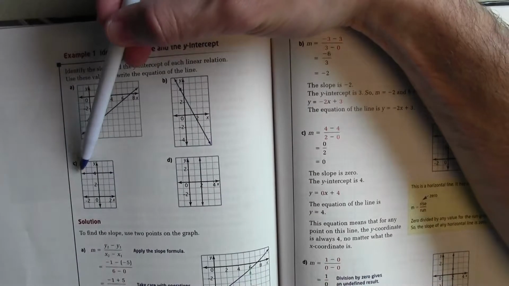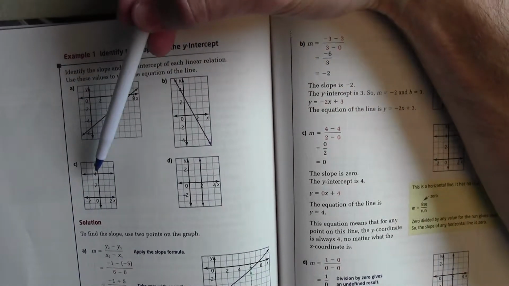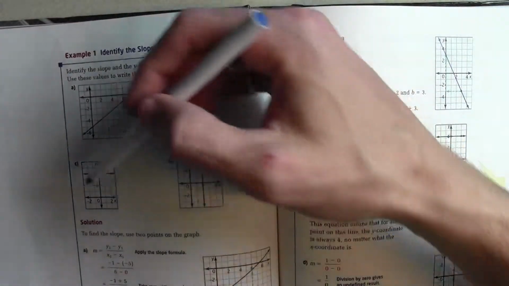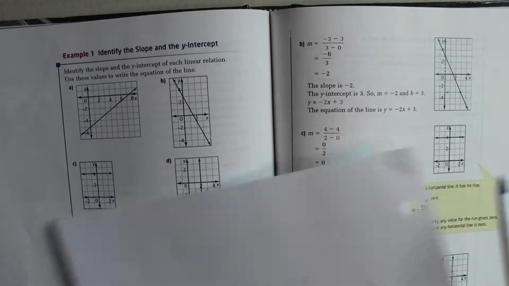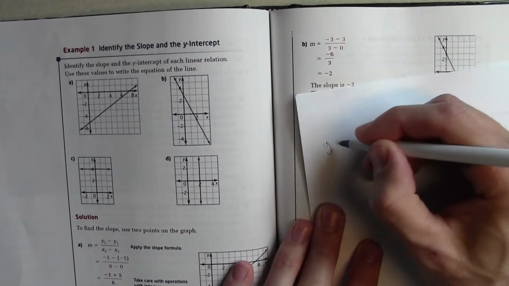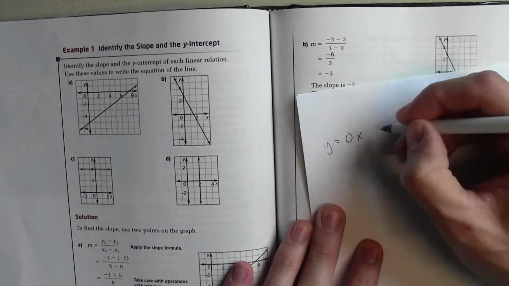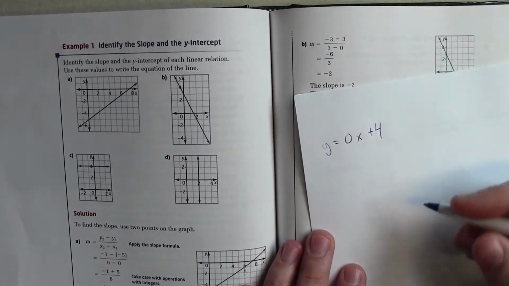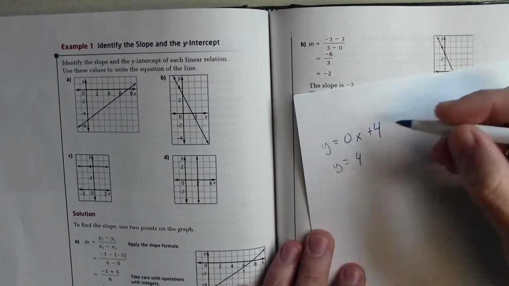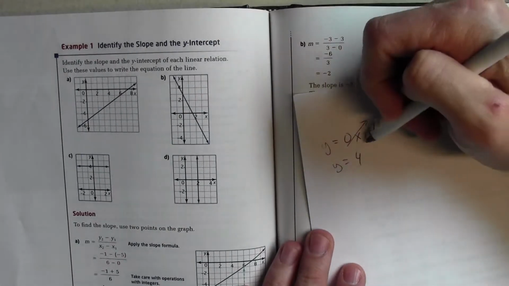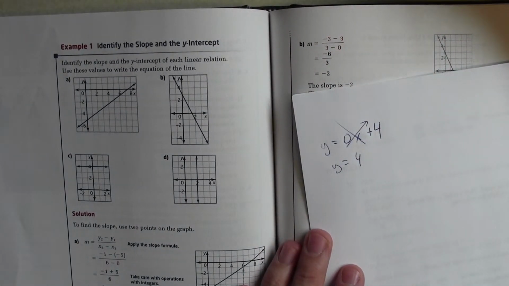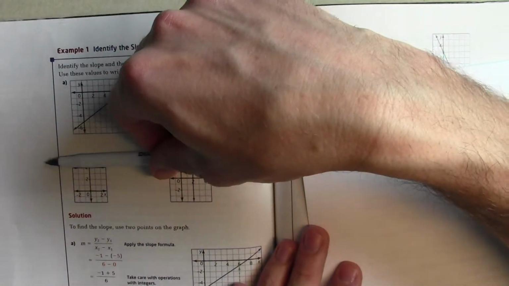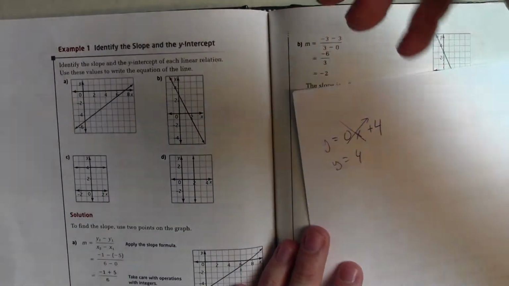All right, C, Sebastian. It's a tricky one. What's the slope? 0. Good. Slope is 0. So in that case, if the slope is 0, your m value is 0. So y equals 0x. And then what's your y-intercept? 4. Plus 4. So your equation becomes y equals 4, because that goes away, right? Does that make sense? And now if you look at the graph, y equals 4, that also makes sense, right? Y is always 4.